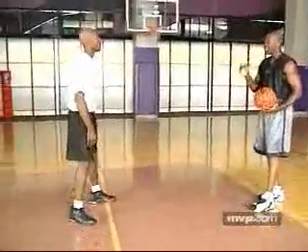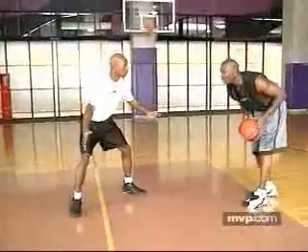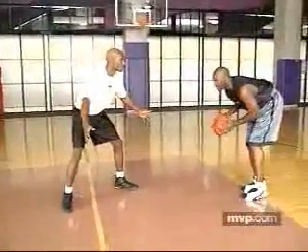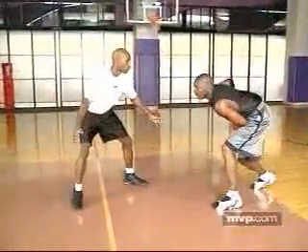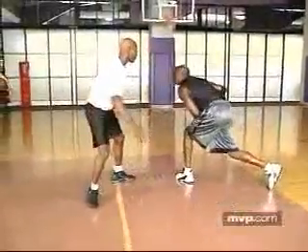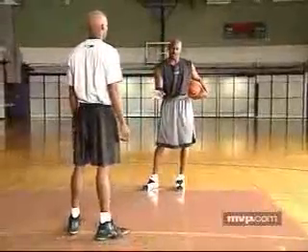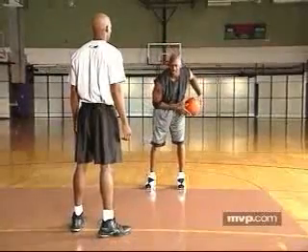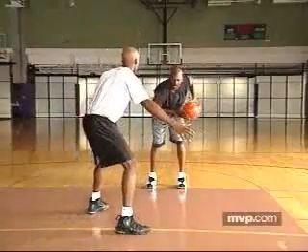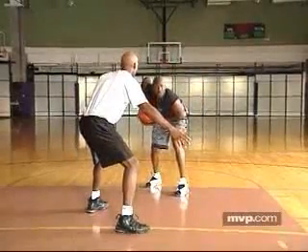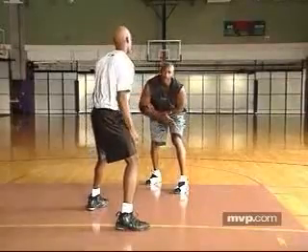Now, if he has his other foot up, this is what I was telling you about being able to go both ways. Now you can do the same thing and attack it this way. You see what I mean? So now he can't limit your options. So you should look, before you take your stance, look how the defense is playing you, and then decide which is your pivot foot, your right foot or your left foot, and then attack it.